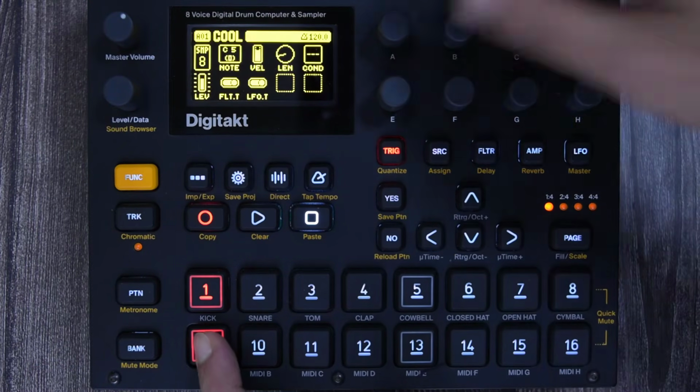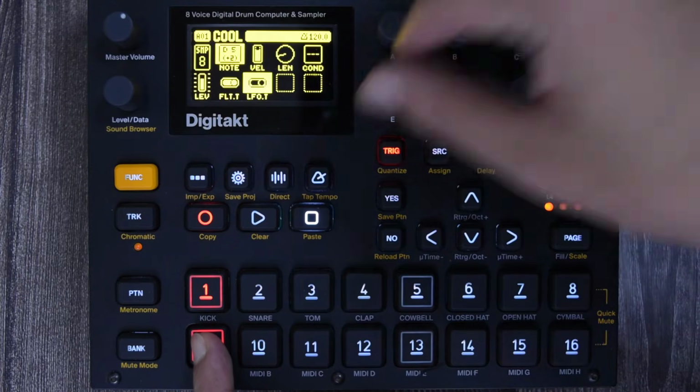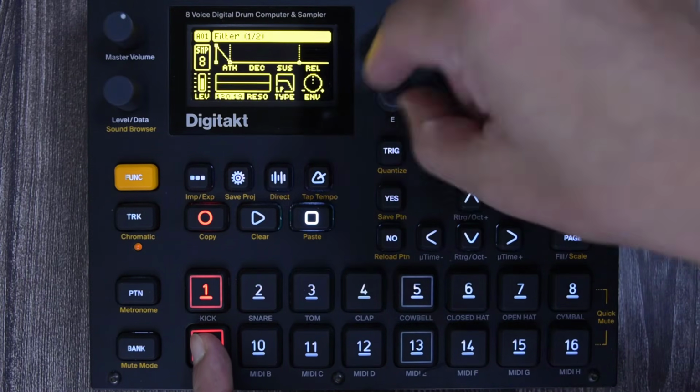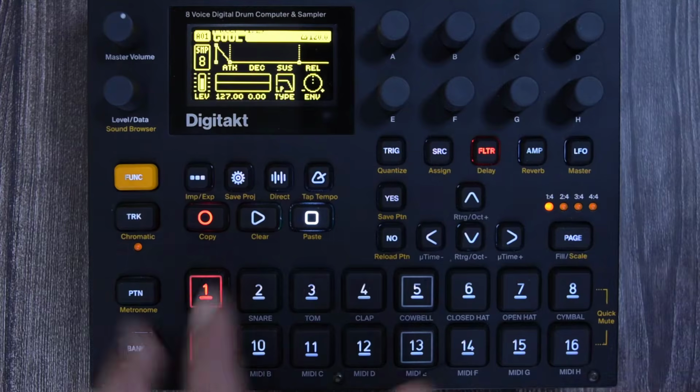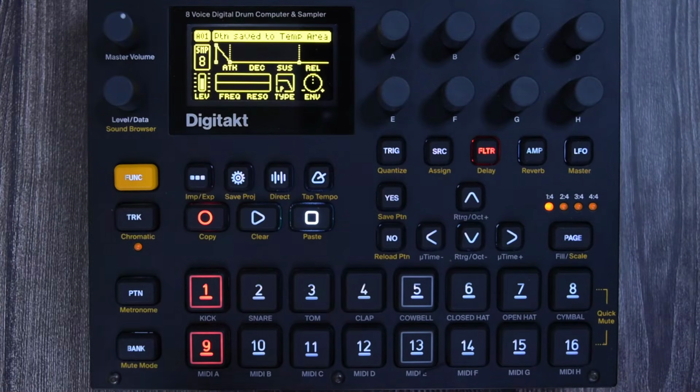Now, if I again do something like here, maybe not this one, I'm going to go to the filter and do it again. So if I do func and yes, I'm going to be saving this change to the temporary memory. So if I do func no, it will never roll back to whatever we had from before, because we already saved it.